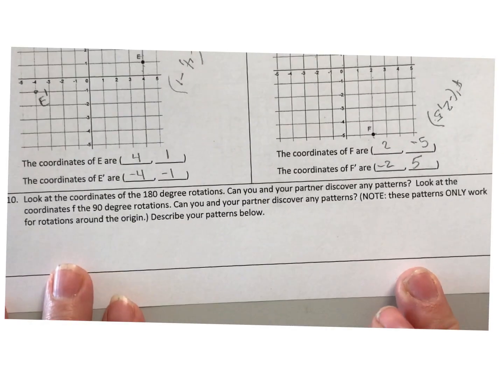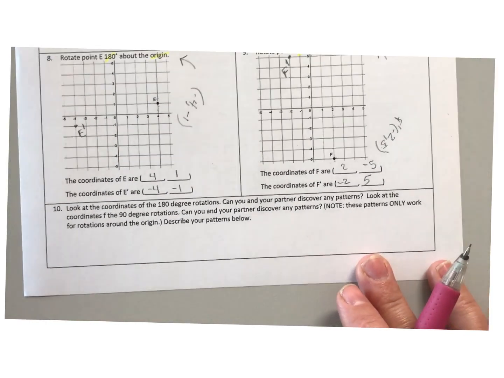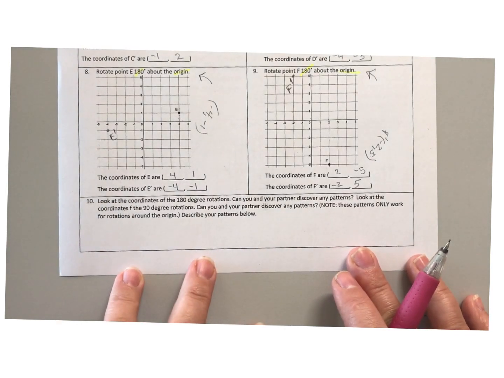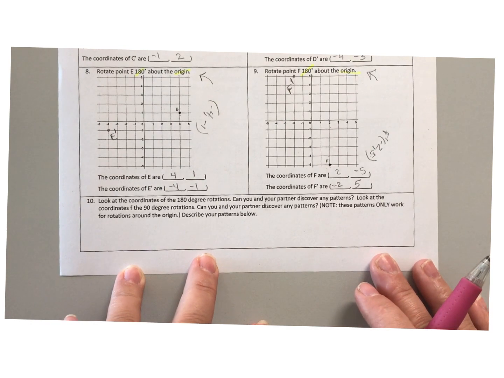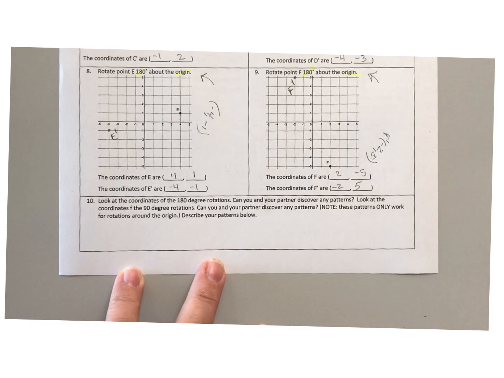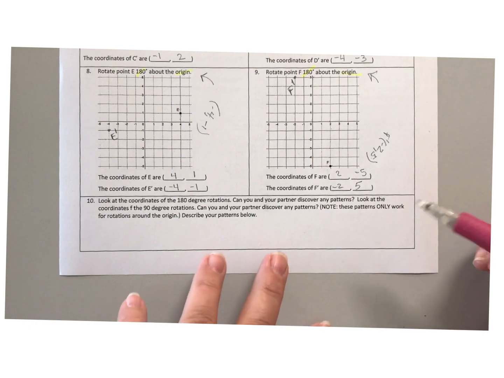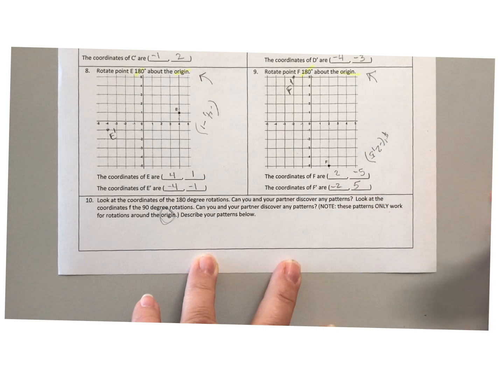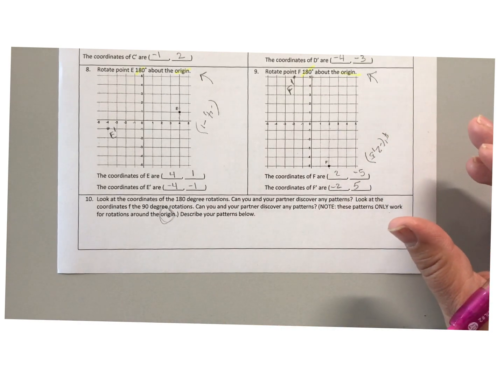All right, so now let's look at number 10 down on the bottom. There we go. It says, look at the coordinates of 180 degrees rotation. Can you and your partner discover any patterns? Look at the coordinates for the 90-degree rotation. Can you find any pattern? Note these patterns only work for rotations about (0, 0). So we're going to describe them.